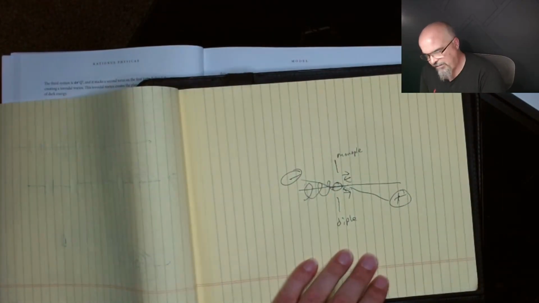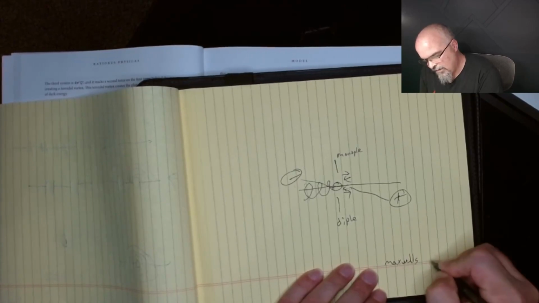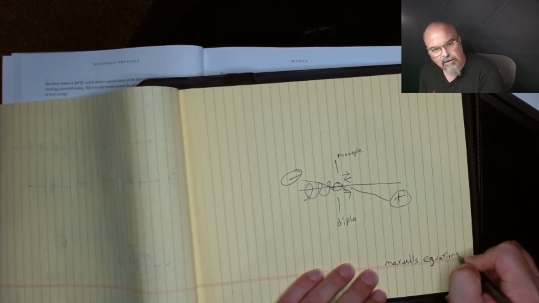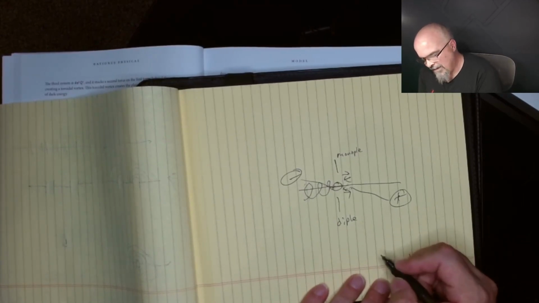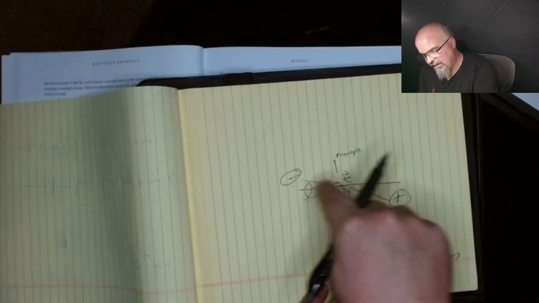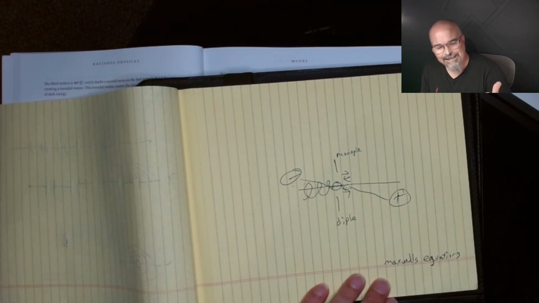And the thing is if you look at Maxwell's equations, what you get is 4 equations, and those 4 equations represent those 4 particles. Let me say it again. Charge dipole, charge monopole, magnetic monopole, magnetic dipole.